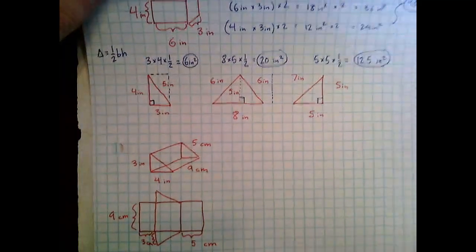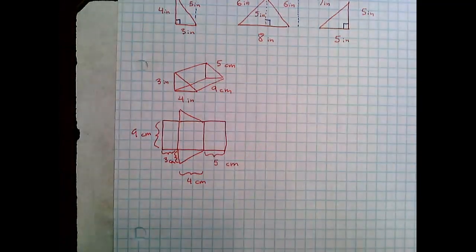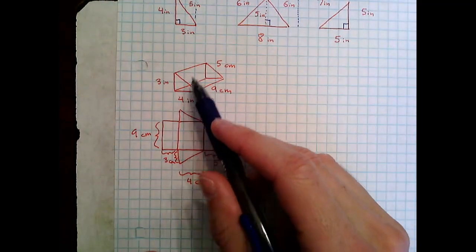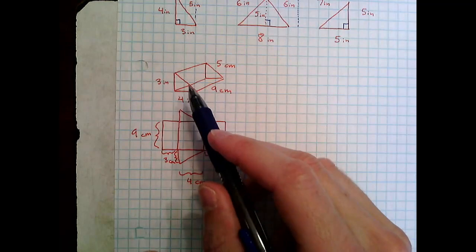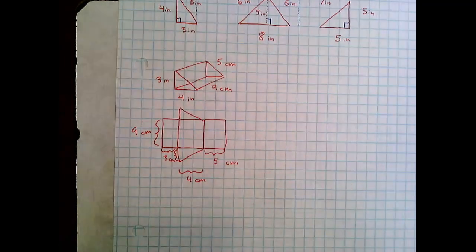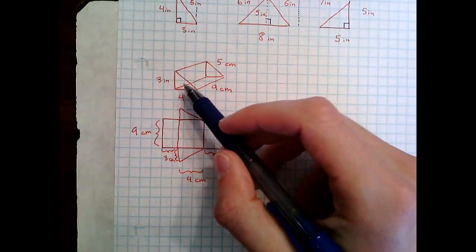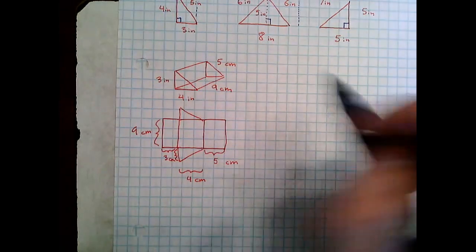Hopefully that helps you remember how to find the area of a triangle. We did look at that earlier in the year. That's going to be very important for the rest of this lesson, because now we're going to take those triangles and put them on a 3D shape. So this, we would actually still say is a prism, because it is 2 different bases that are congruent and are joined by rectangles. So this is a triangular prism as opposed to the rectangular prism that we started this lesson with.